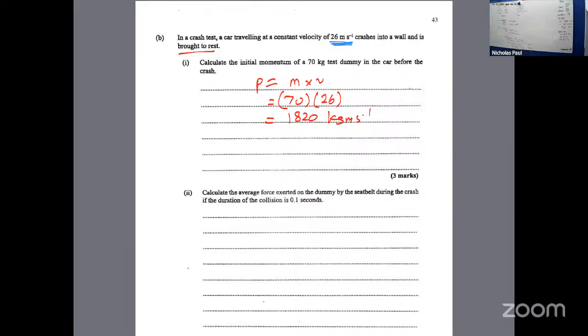The second part is to find the average force exerted on the dummy by the seatbelt during the crash if the duration is 0.1 second. How do we find force? F is equal to what? Mass times acceleration. Or I gave you another formula yesterday: change in momentum over time. Very good. So we know the time is 0.1. What's the change in momentum of the dummy?